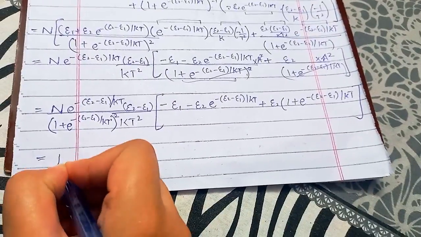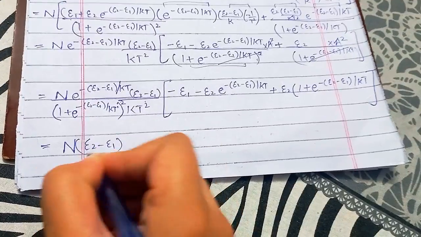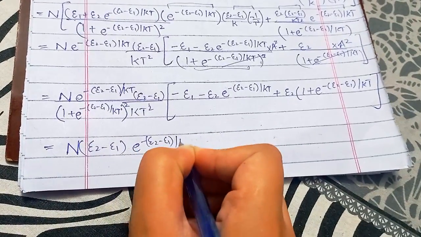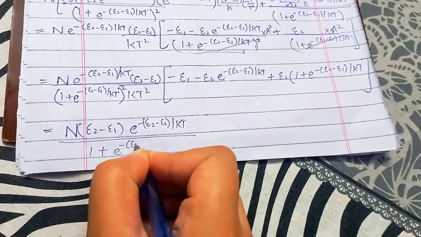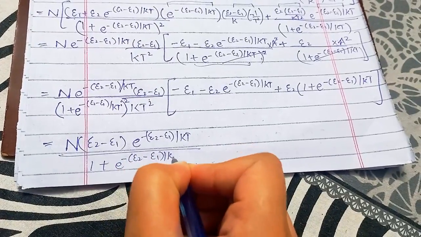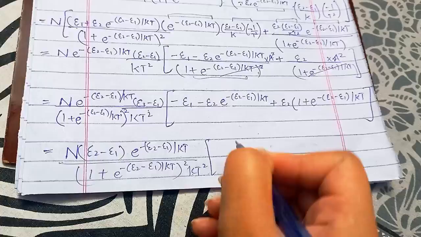Okay, so capital N, I'm writing (E2 minus E1) here, e to the power minus (E2 minus E1) by kT divided by 1 plus e to the power minus (E2 minus E1) by kT whole squared, kT square. Okay, now let's simplify.